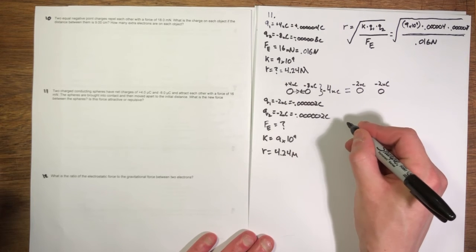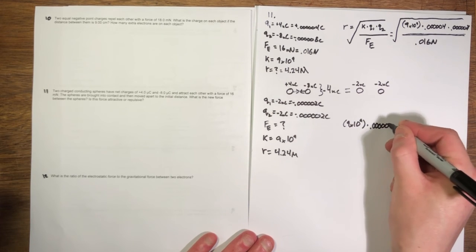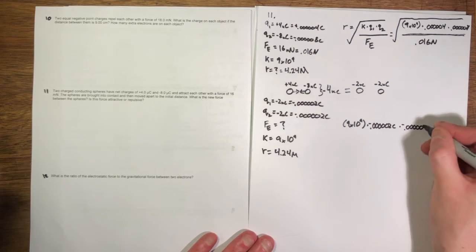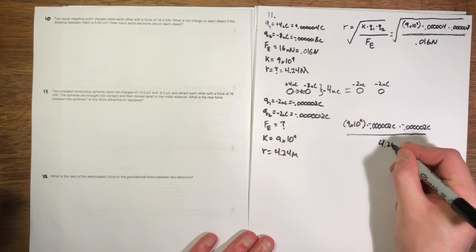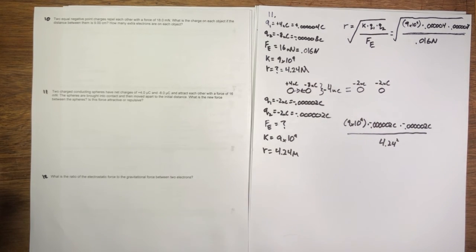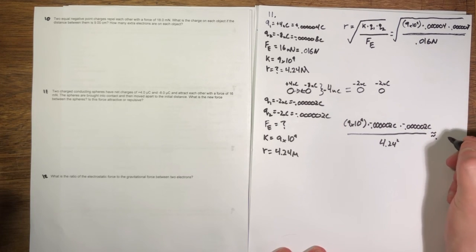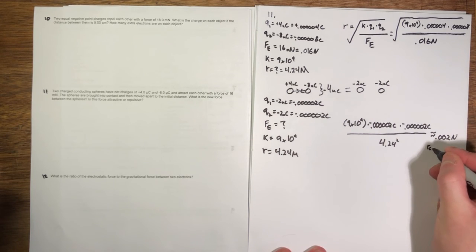So, if we do that, 0.000002 times 0.000002. It's going to make them positive anyways. All right, let's see what we get for that. We should end up getting roughly 0.002 newtons, and that is going to be repulsive.